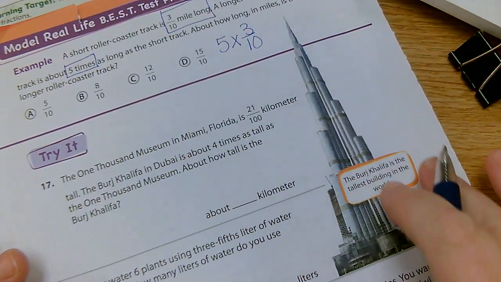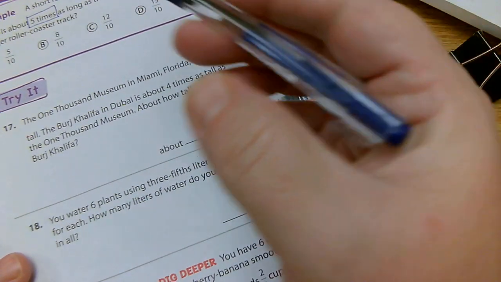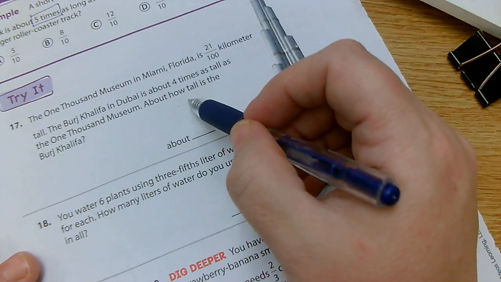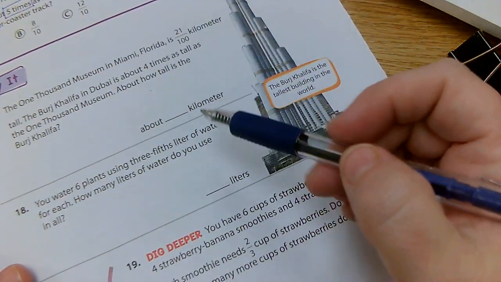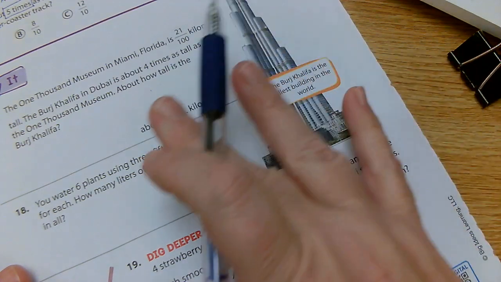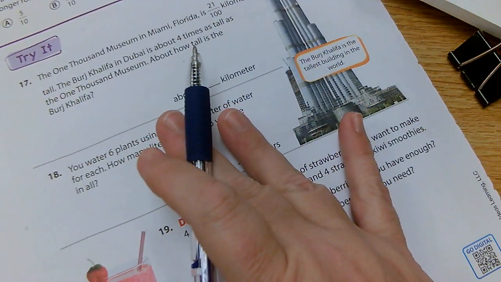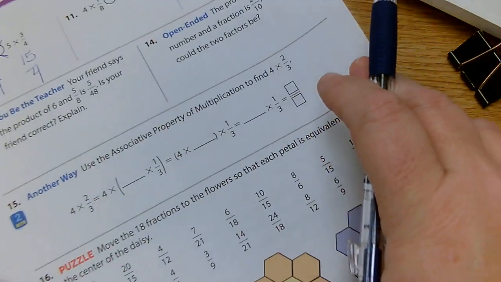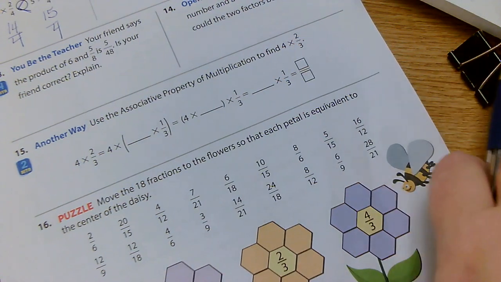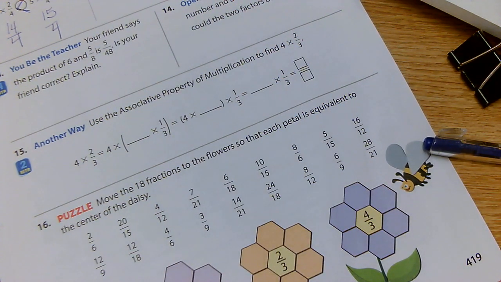All right, so you're going to try that one. You are going to do number 17, and you are going to do number 18. Then if you finish that, you can always continue working in the practice page. Remember, you can pause the video anytime that you need to and go back and look at it if you still don't understand.